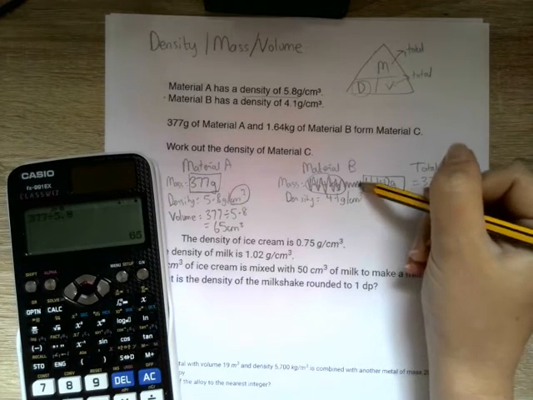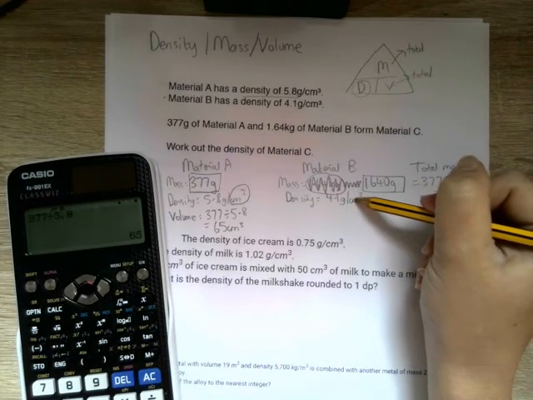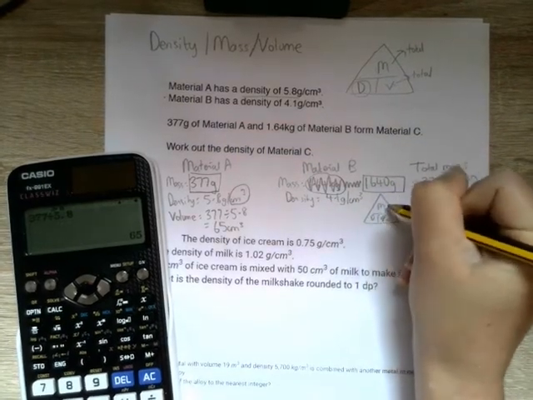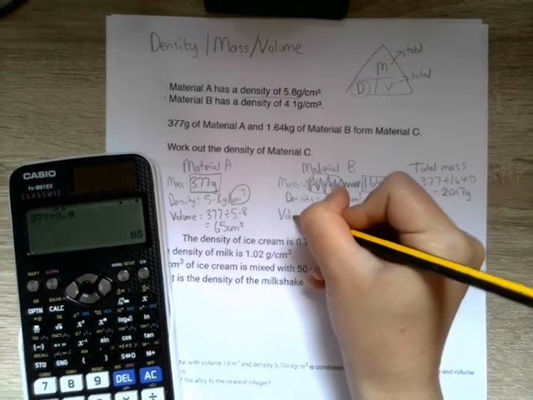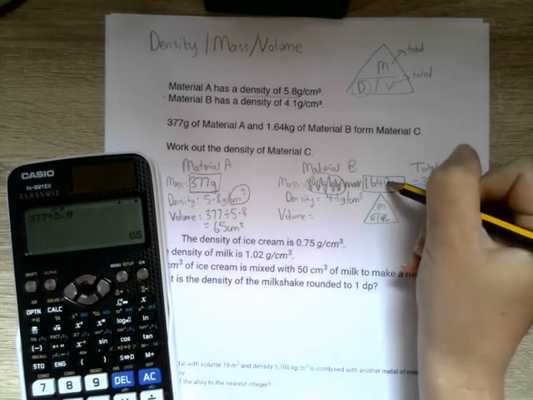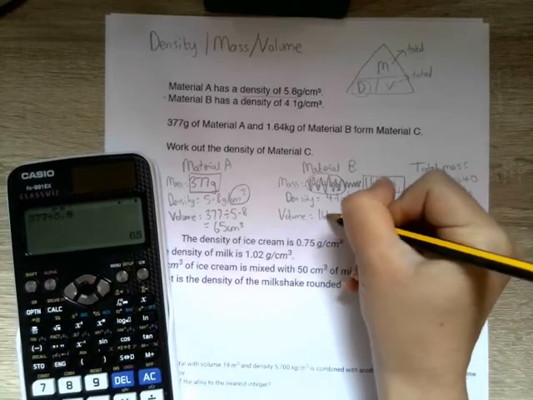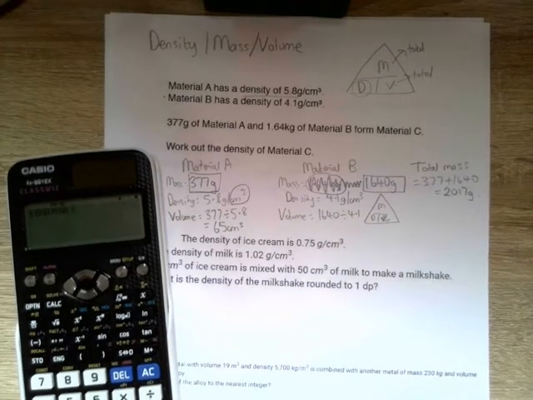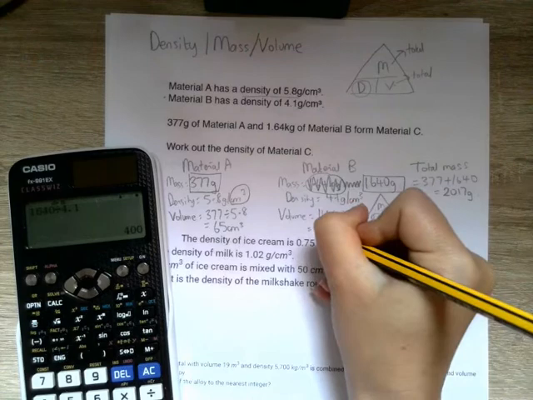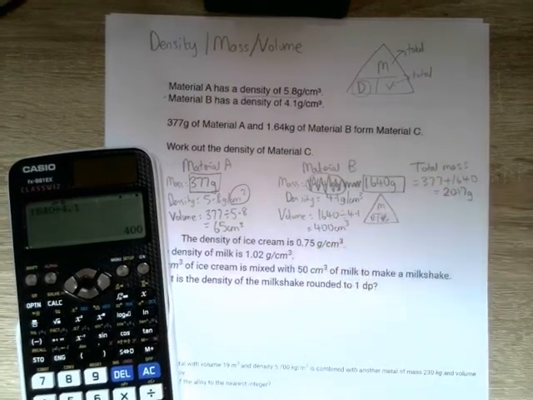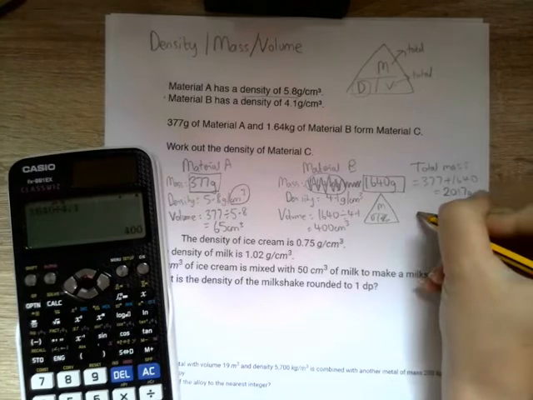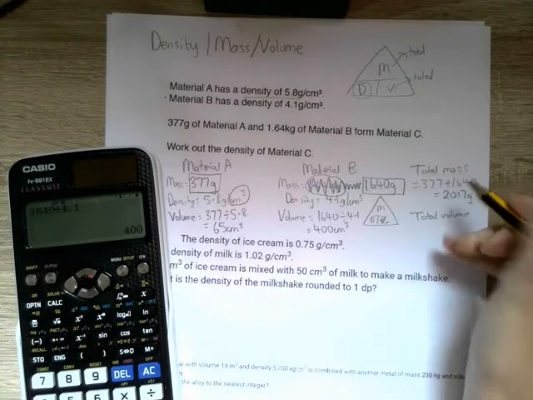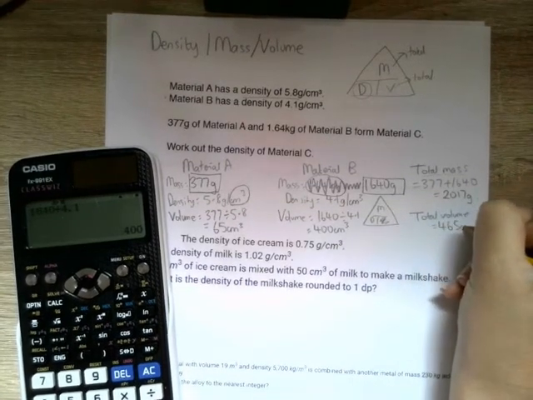Same kind of thing here. I know the mass of B, the density of B, but I don't know the volume of B, so we're going to use the same triangle again. Volume is mass divided by density, so I'm going to work out the volume of B, and that's 1,640 divided by 4.1, which is 400. So I now know that volume is 400. Going back to this, we've got the total mass. I can now work out the total volume, which is 65 plus 400, so 465 centimetres cubed.